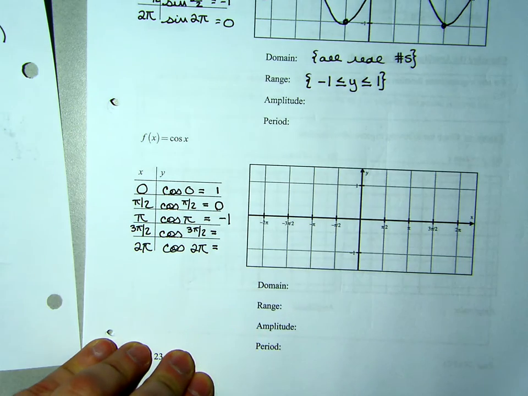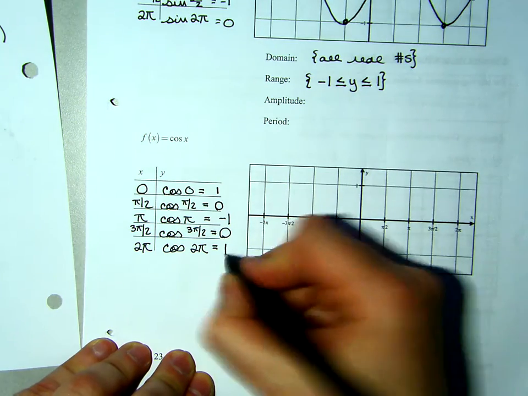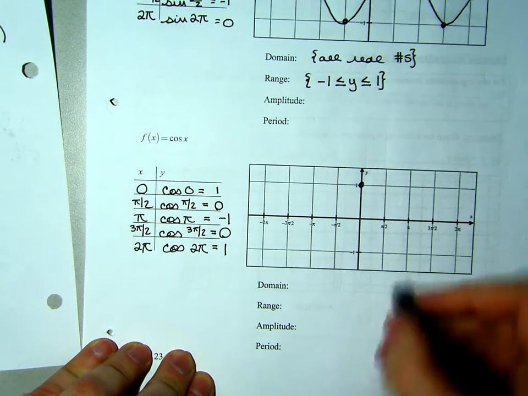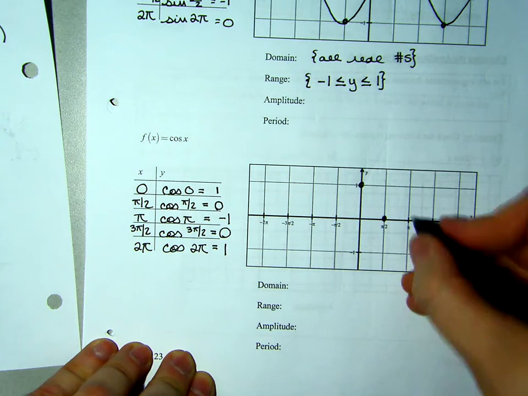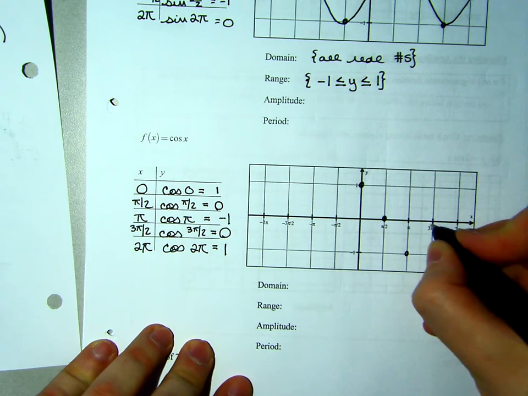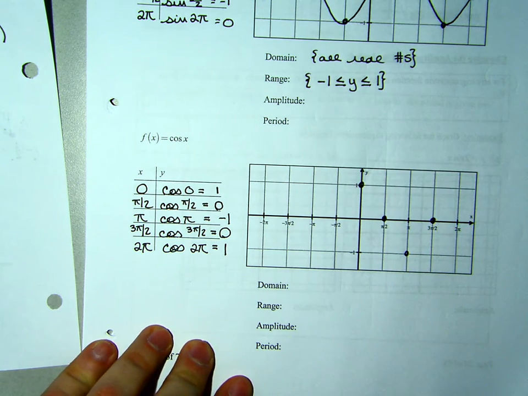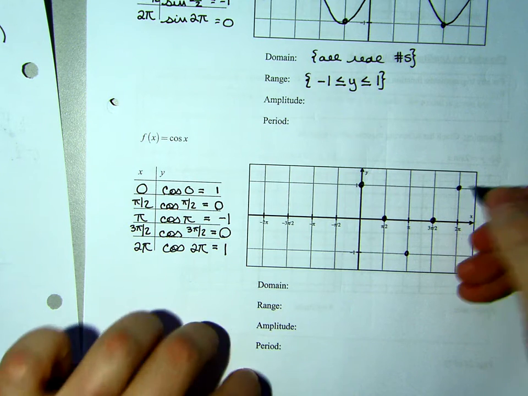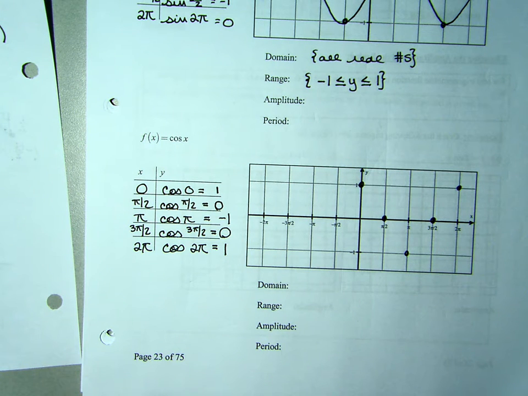Cosine of 3 pi over 2, 0. Cosine of 2 pi, 1. So 0, 1; pi over 2, 0; pi, negative 1; 3 pi over 2, 0; 2 pi, 1. So I've got some points. It still looks like it's kind of bouncing, but in a different way maybe.